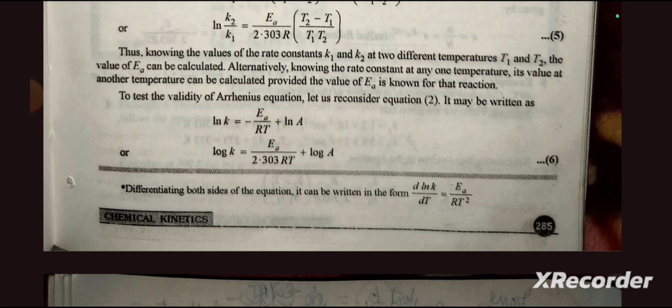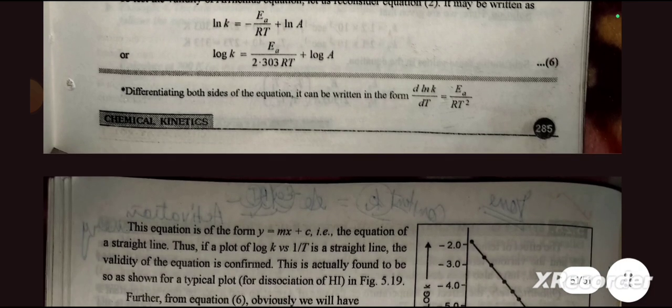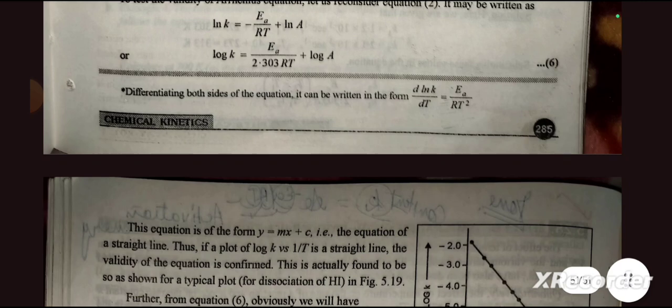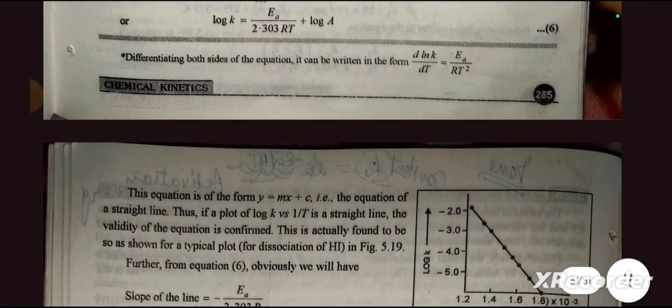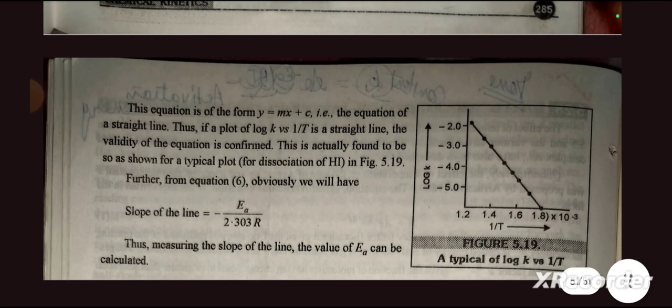To test the validity of the Arrhenius equation, let us reconsider equation 2. It may be written as ln k is equal to minus Ea divided by RT plus ln A, or log k is equal to minus Ea divided by 2.303 RT plus log A. This equation is of the form y is equal to mx plus c, that is, the equation of a straight line.